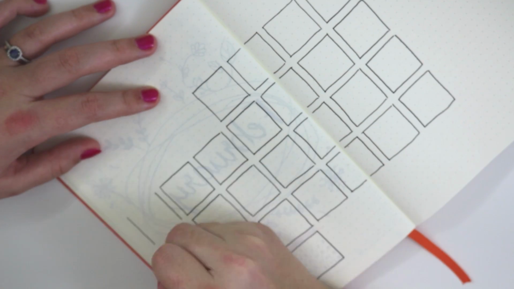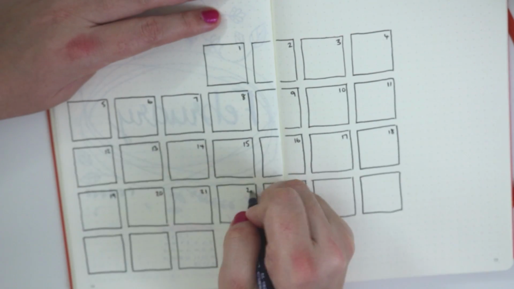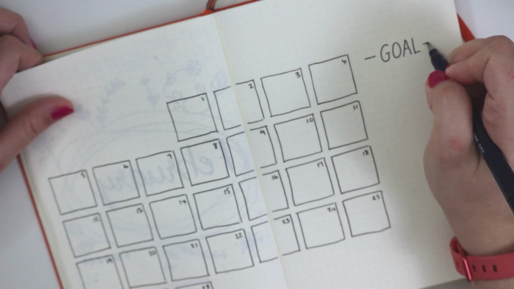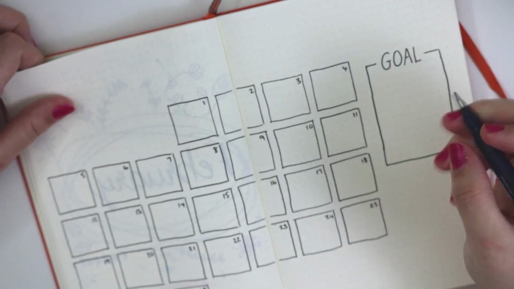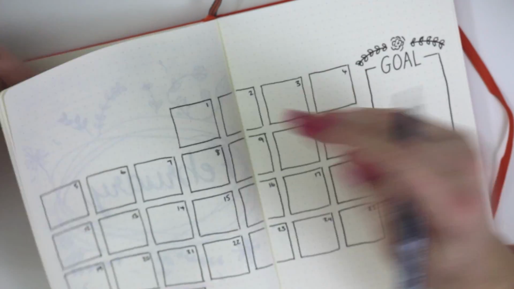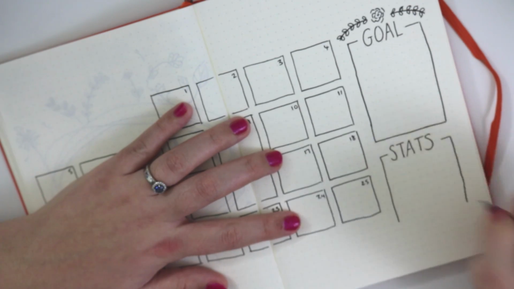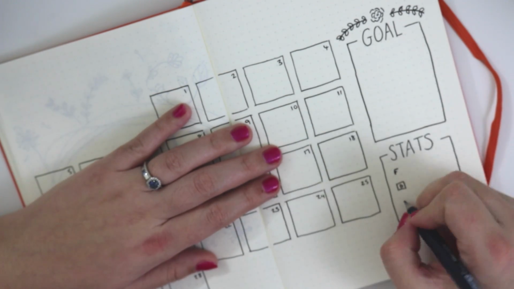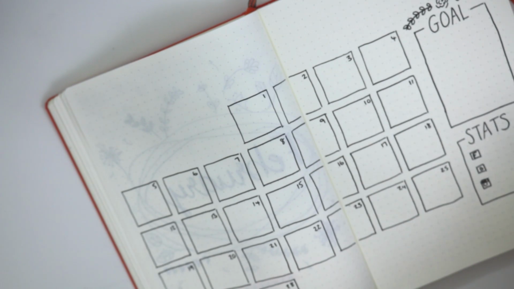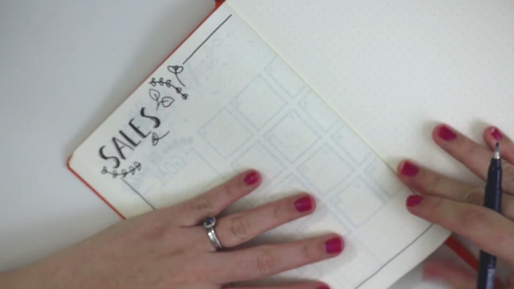So my monthly layout of the calendar, I've just gone for square boxes, just ordinary numbers, and then I've added a little goal section at the side, and again added a little rose and some little vines. And then underneath I decided to add my stats on the calendar page this time because I really didn't fill in my stats that much. So I thought if I keep it on my full calendar page, it will kind of keep me motivated to actually fill that in.